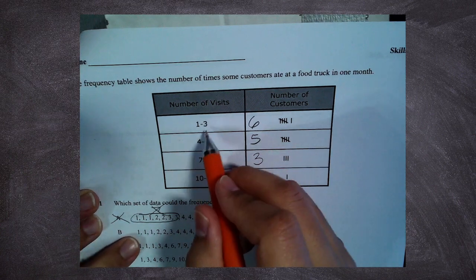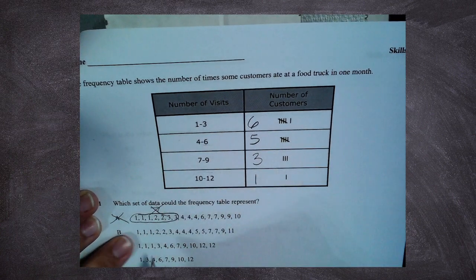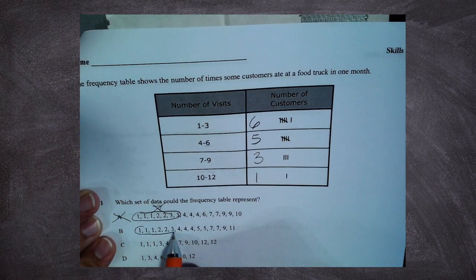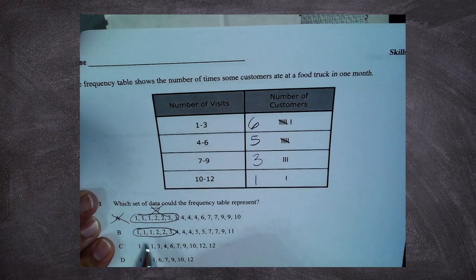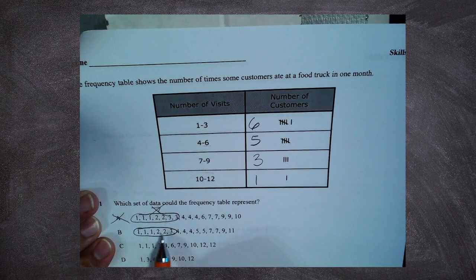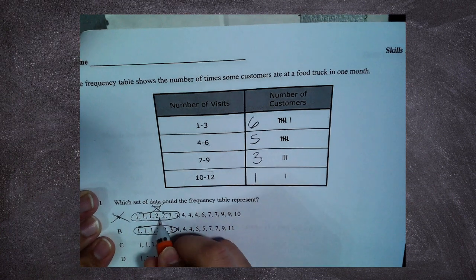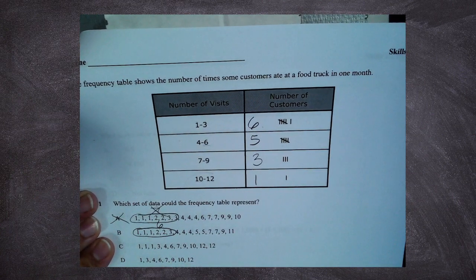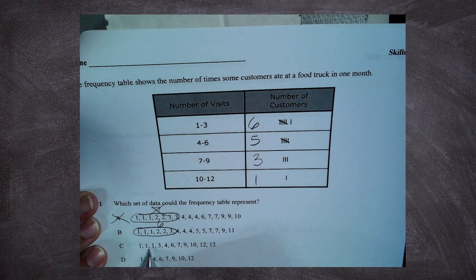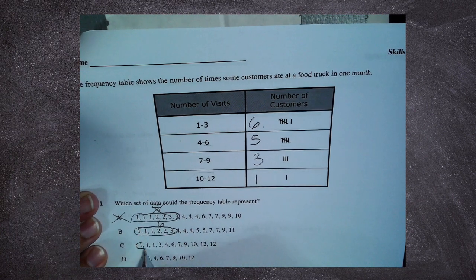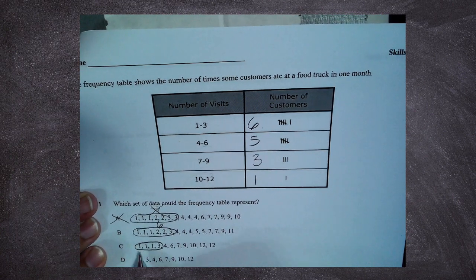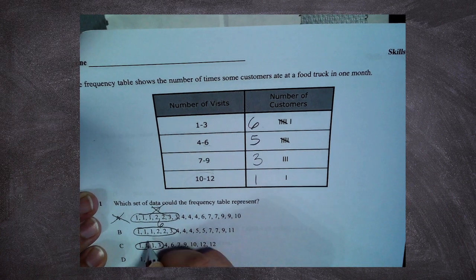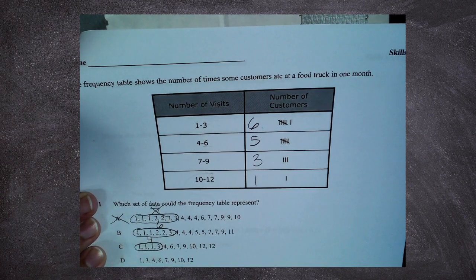Answer choice B. Again, my group is from 1 to 3. There are 1, 2, 3, 4, 5, 6. 6 people in that group. If I look back at my table, that matches. Answer choice D. My group is still between 1 and 3. 1, 2, 3, 4. There are 4 people in that group.